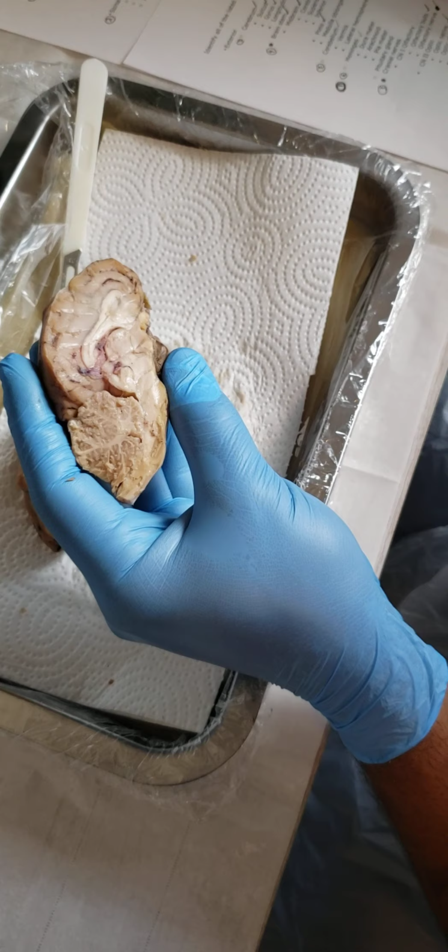Next we're going to be flipping it to the underside of the brain, and I'll pull this one off. We'll use this section right here. We have our cranial nerves.